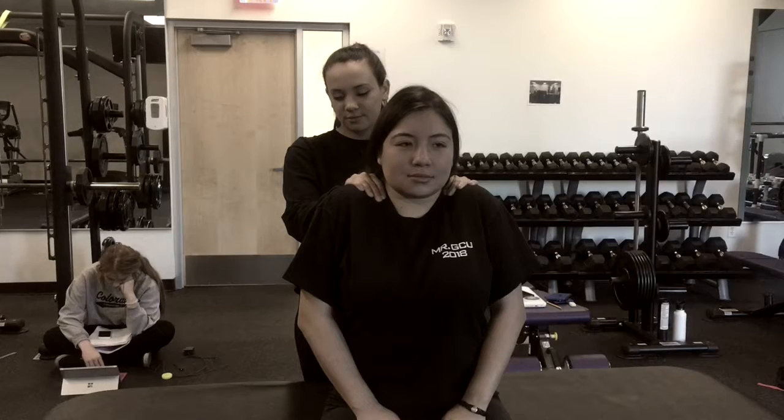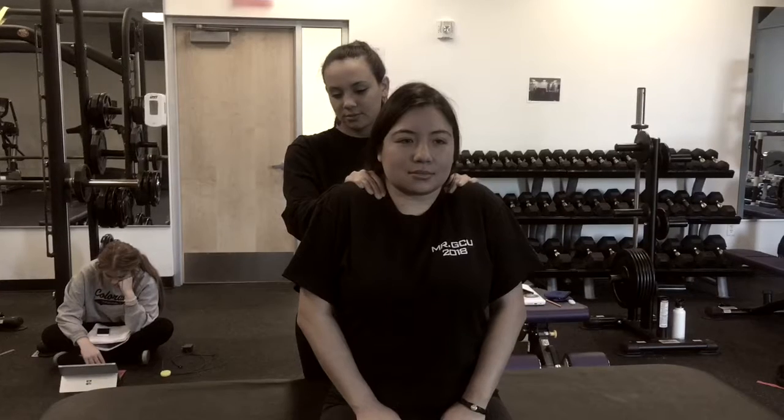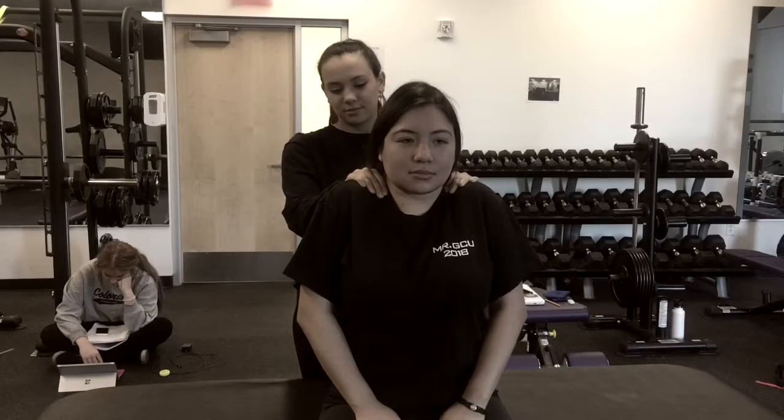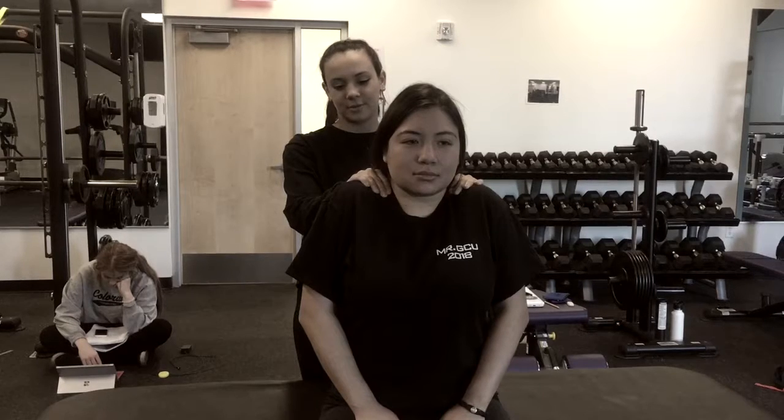The origin of the upper trapezius is the external occipital protuberance, spinous process of C7. The insertion is the acromion process of the scapula, and the actions of the upper traps are cervical extension, lateral flexion and rotation, and scapular elevation. Specifically in this video, the client received a 5 on a 5-point grading scale.